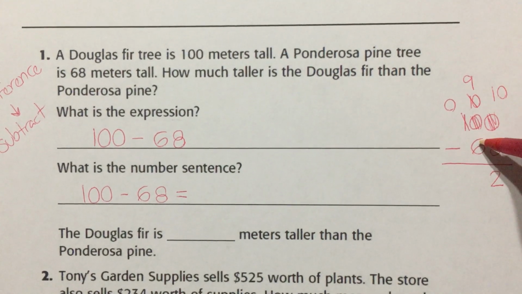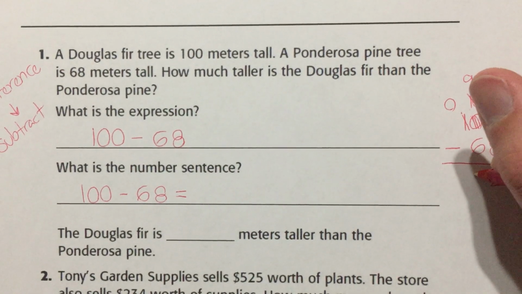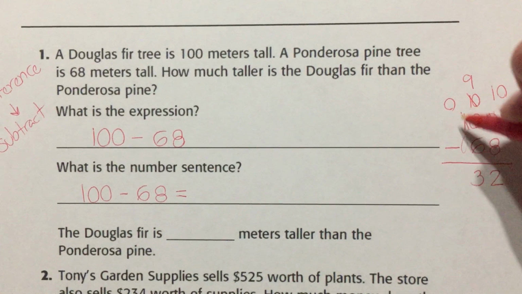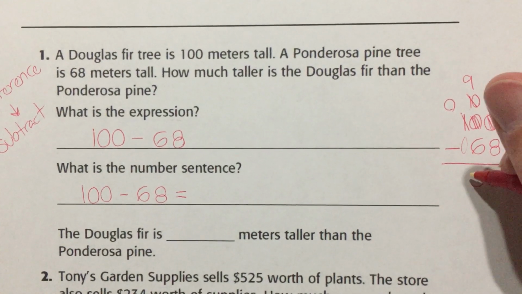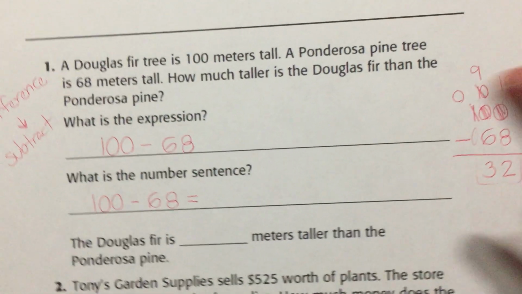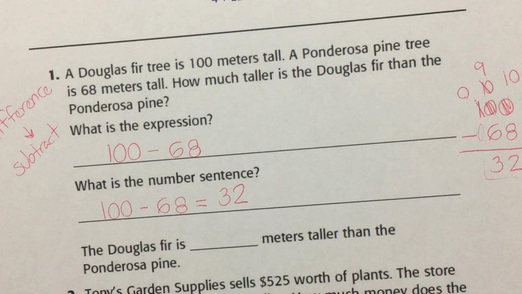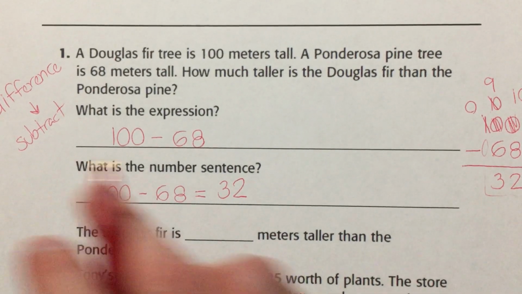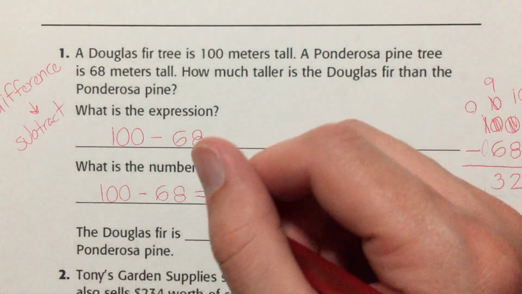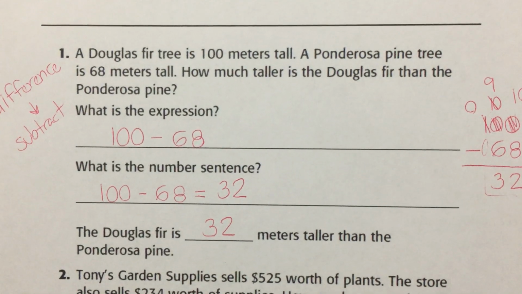We have 9 groups of 10 after all of this mess. 9 minus 6 is 3, so that's 32. And then we have no groups of 100 here. 0 groups of 100 minus 0 groups of 100 leaves us with 0 groups of 100 still. So 32 is our final answer for that one. Okay, and that is our complete number sentence. So we know that the Douglas fir is 32 meters taller than the ponderosa pine.